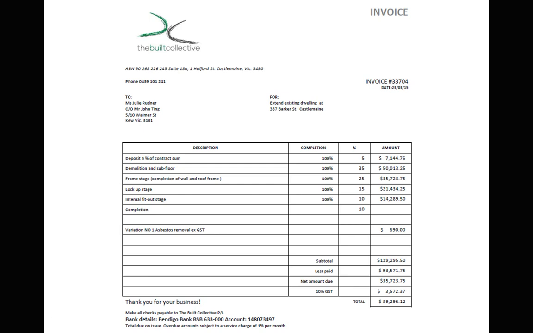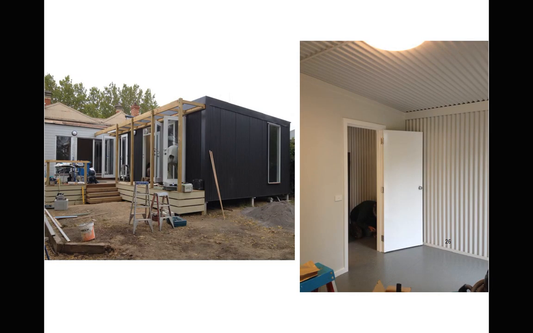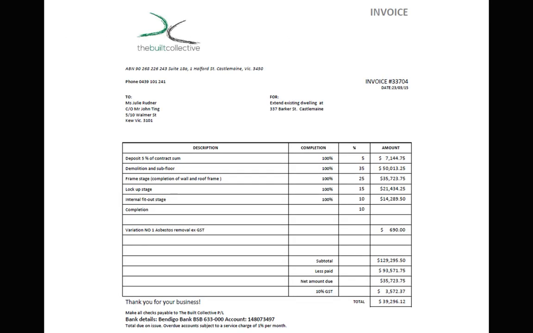So what I then did with this invoice is I sent it to the client. I then arranged a meeting with the builder, and I went and did a site inspection to make sure that what he was claiming was actually done. So I went to have a look at it, and let's just have a look again at what he's claiming. So really, what he's claiming is the lock-up stage and the internal fit-out stage.